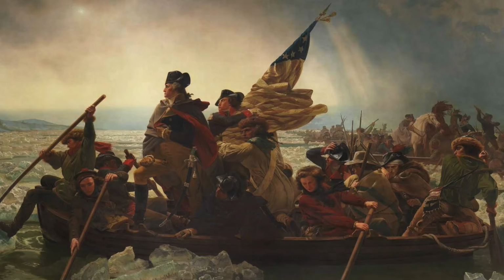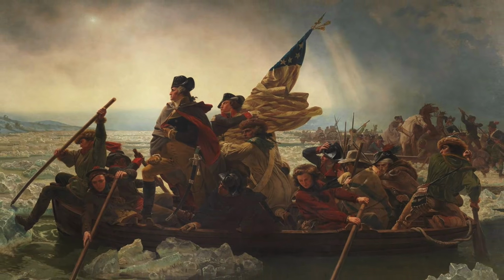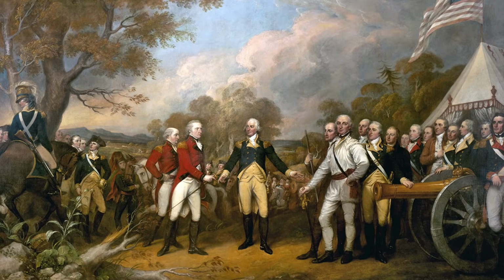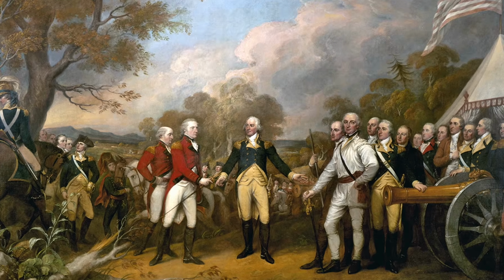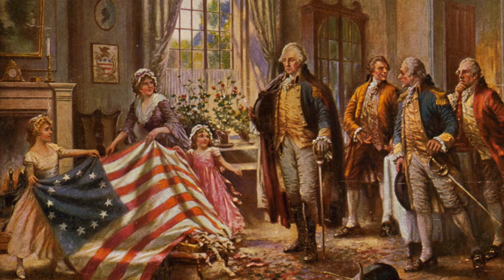The Revolutionary War would continue to be fought until the American colonists got their point understood. They would not surrender. They would not quit. They were no longer subjects of King George III of Great Britain.